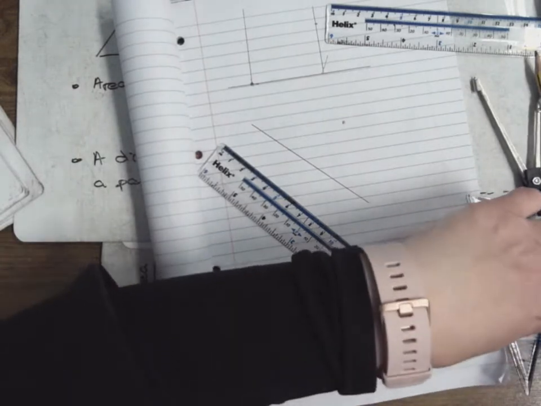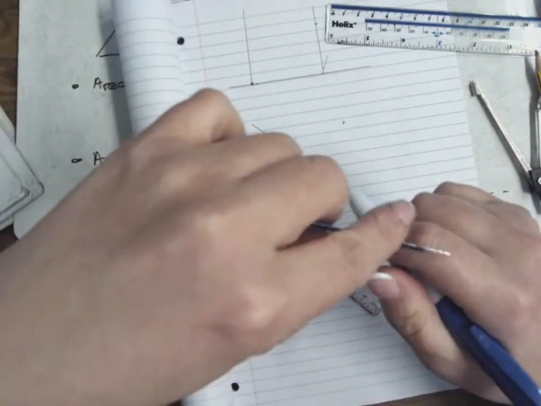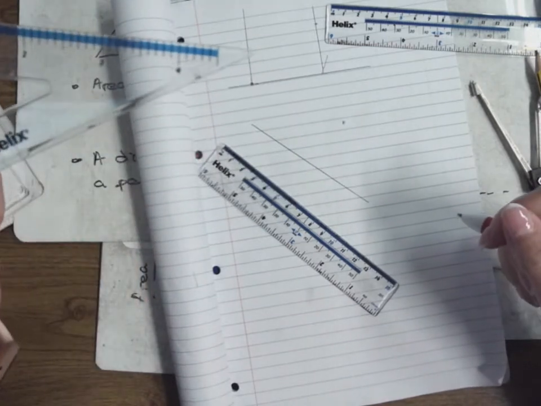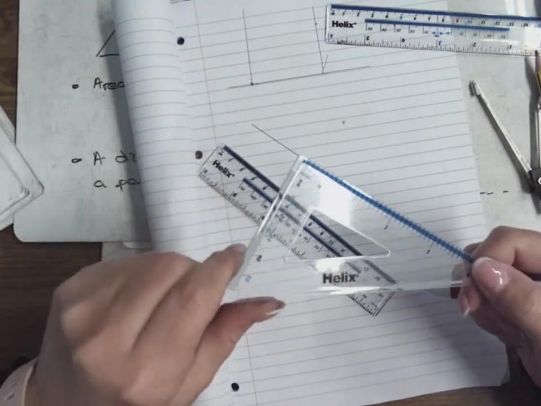So what you need to do is use this set square again. I only ever use this one. I don't use the other one at all, so you don't need to be confused about which one to use.